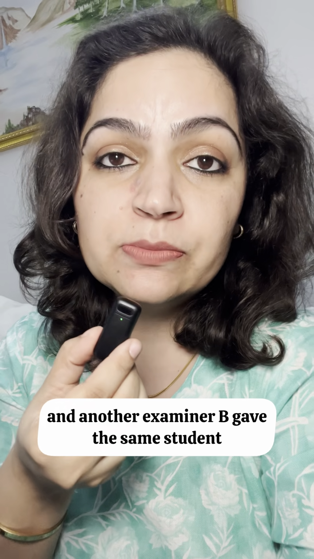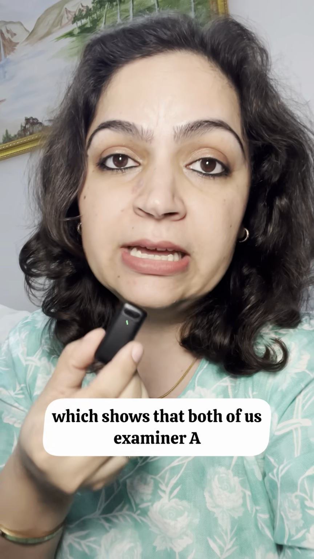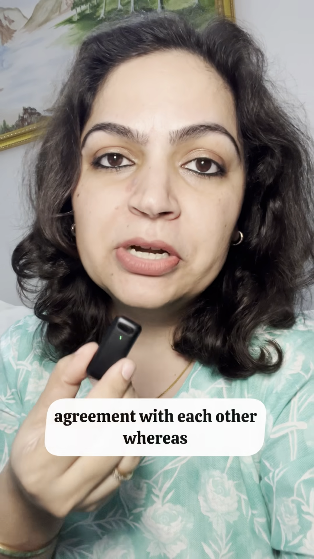other's decision. For example, let's say I graded a student's paper and I'm examiner A, I gave him 8 marks out of 10, and another examiner B gave the same student again 8 marks out of 10, which shows that both of us, examiner A and B, are in complete agreement with each other.